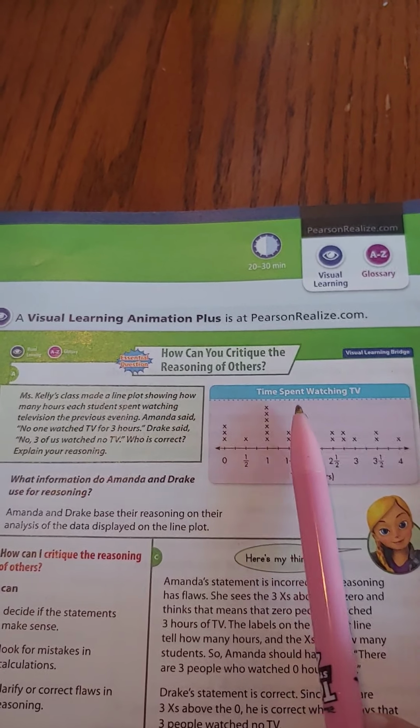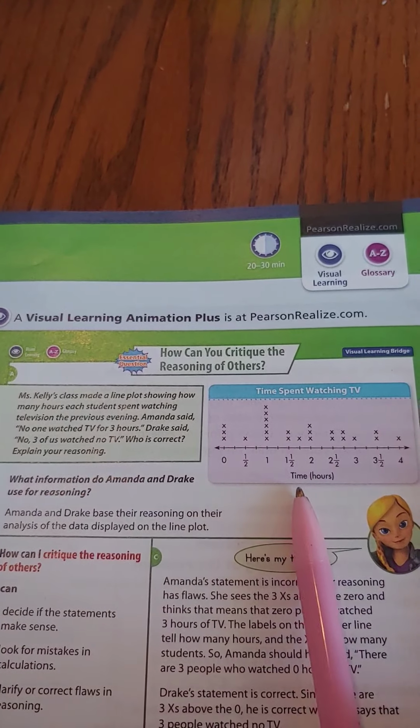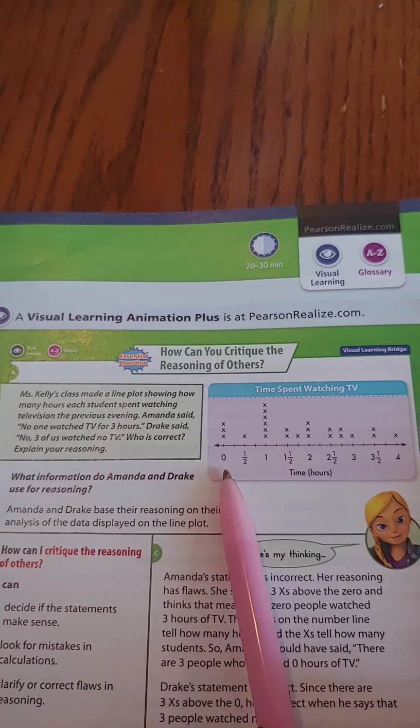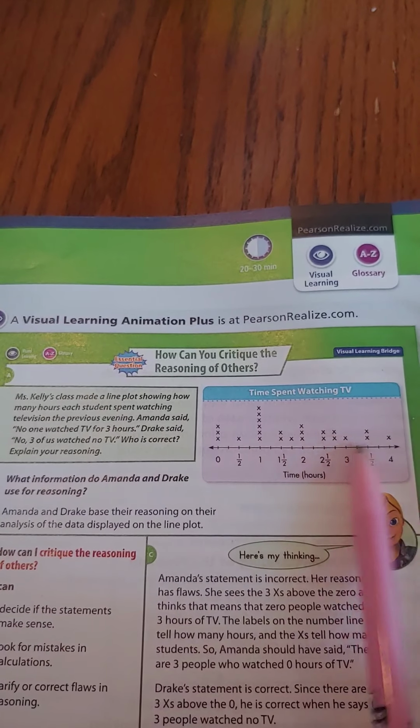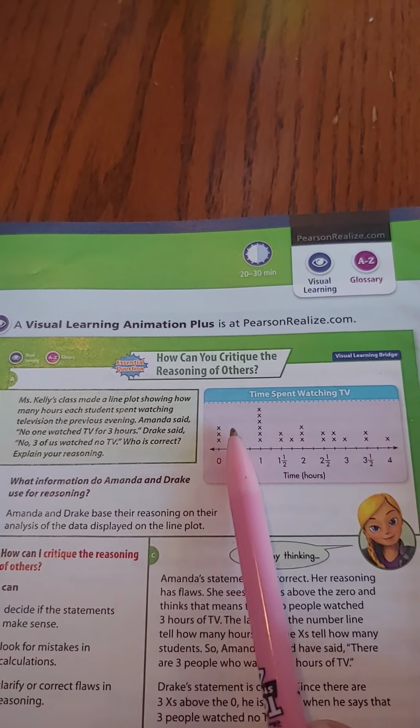Remember, this is for time spent watching TV. See it down here, they always put the time. So this is the amount of hours spent watching TV. All of these people would be the students. Okay, if you want to know total amount of students in the class, add them up.